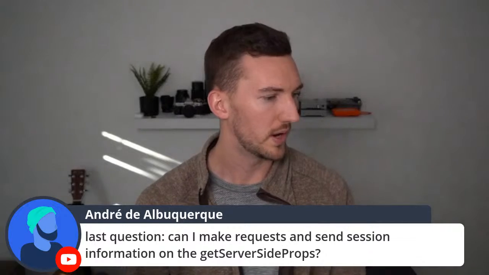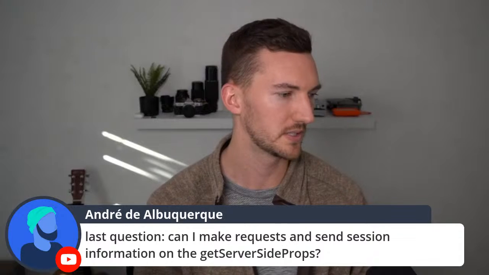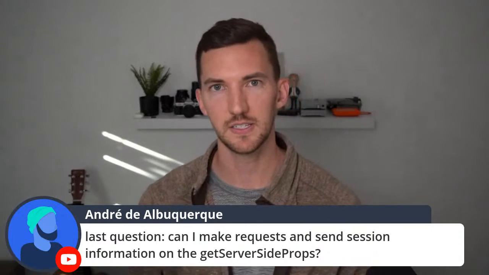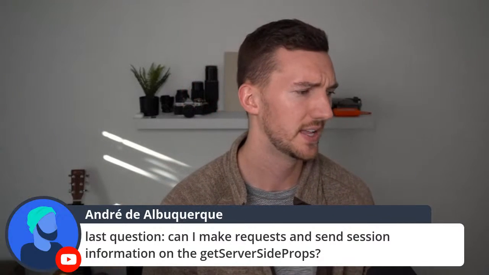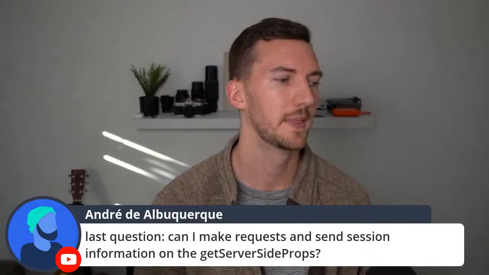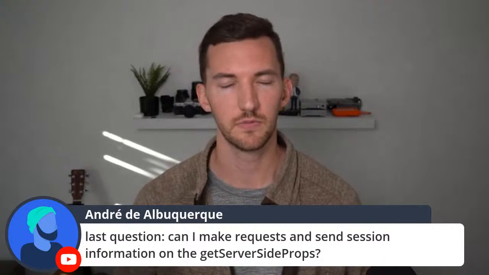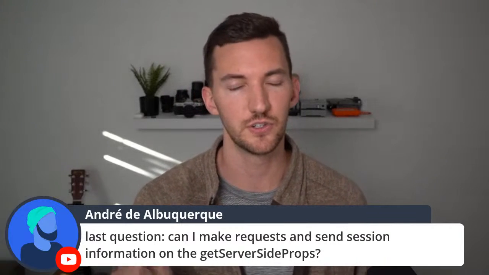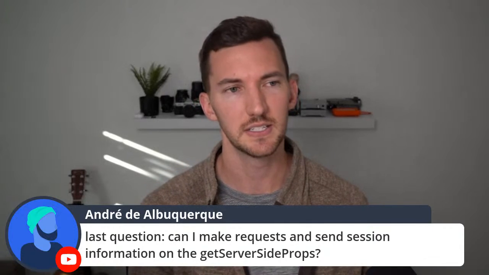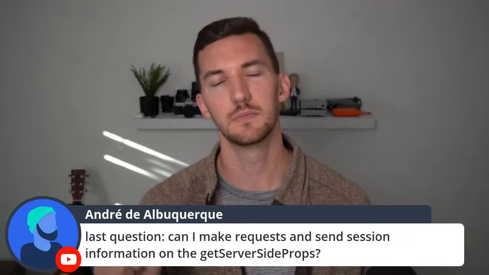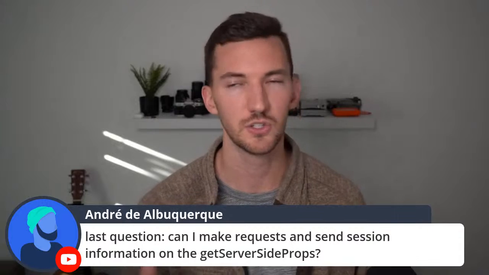Can I make requests and send session information and get server-side props? So you can make requests, yes. If you need to fetch some data inside of there, just like you would in the other data fetching methods. And you can also set session information as a cookie or in some other way. For example, Next Auth uses JWTs. There's also a few examples in the Next.js GitHub examples folder that show how to do it with cookies, so you can check those out too.